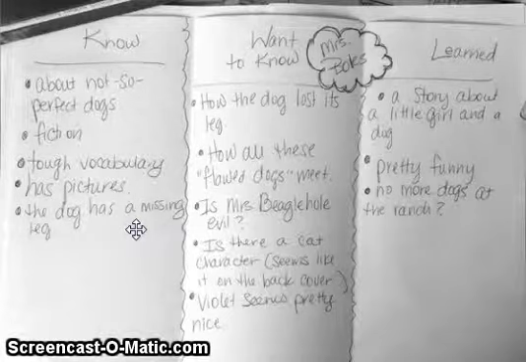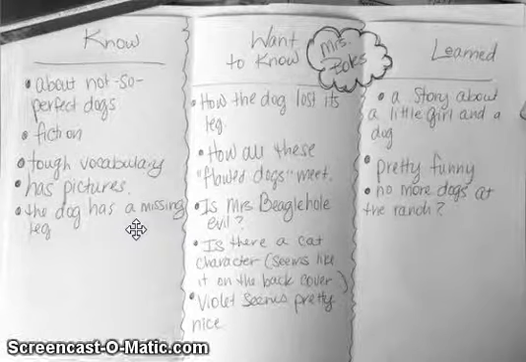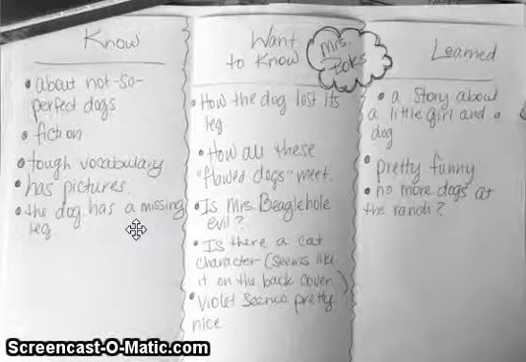So I'll say, like, how did the dog lose its leg? How did all these flawed dogs meet? Or is Mrs. Beaglehole really evil? Because the picture of her looks like she's evil. And then we found that there was a cat dressed as a dog. So is there a cat character? And then what do we learn?